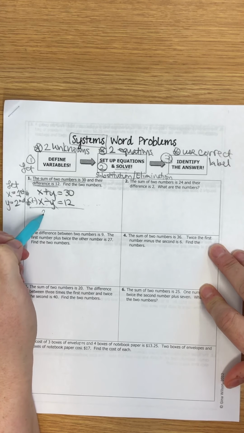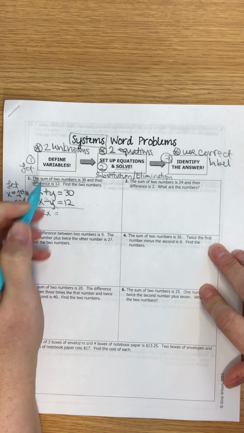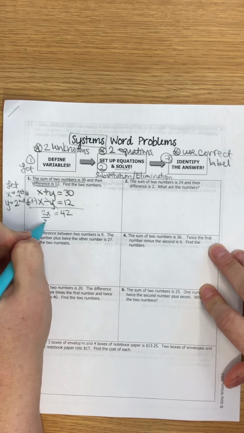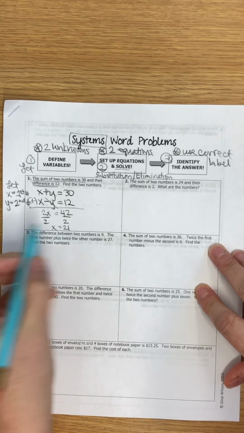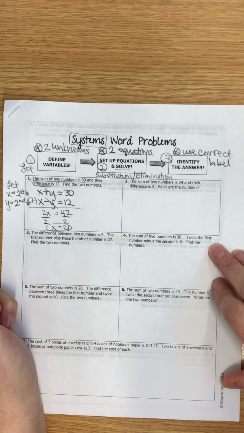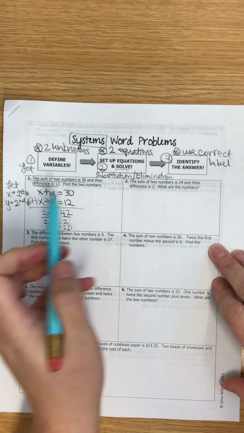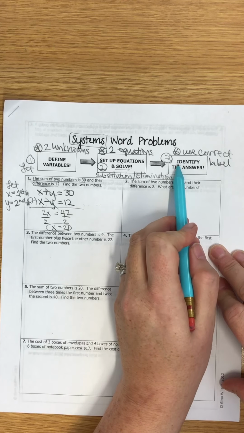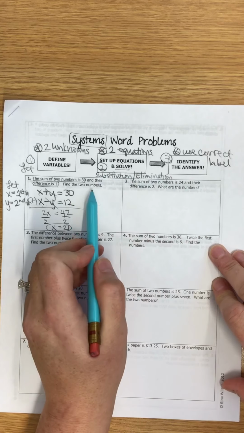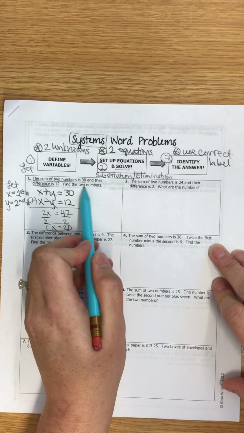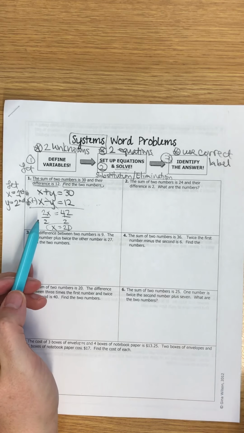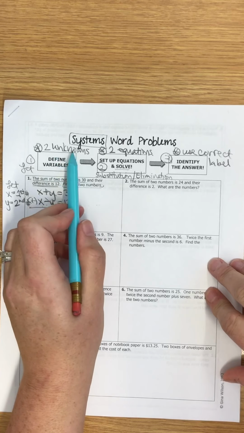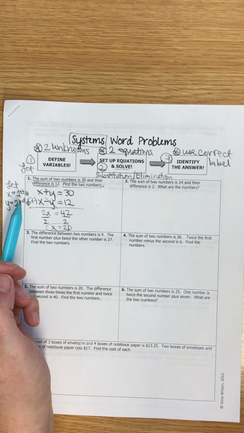x plus x is 2x. 30 plus 12 is 42, so you divide by 2, and you get x is going to be 21. So that's your first number. Now be careful. In step 3, when it says identify the answers, see where it says find the two numbers? Make sure you have your answers for both x and y, or basically the two unknowns, because you don't want to lose half credit.